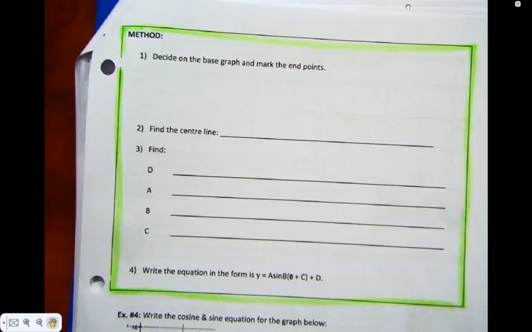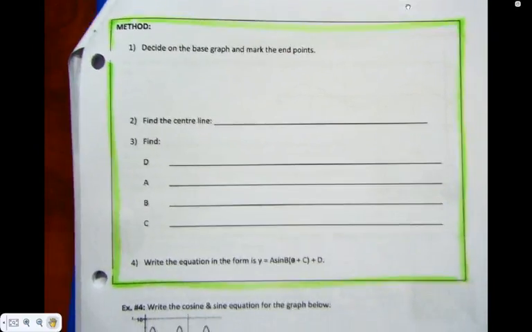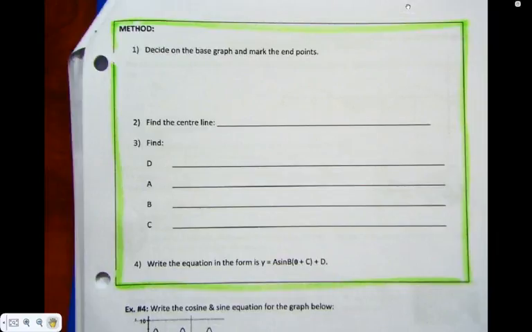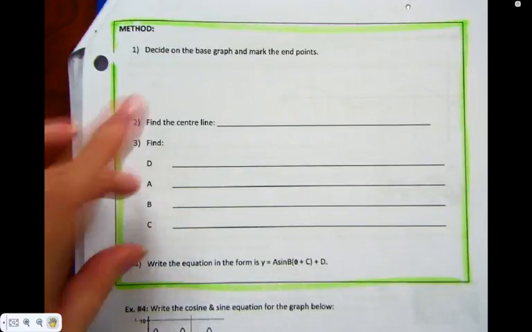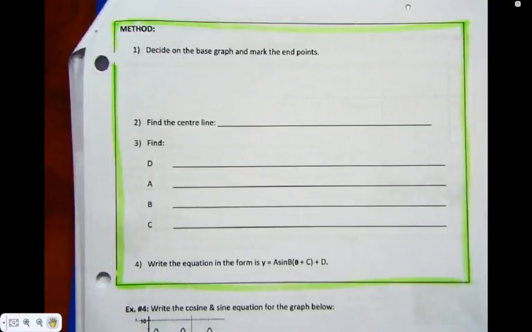So number 1, we're going to decide on a base graph, which I'll tell you how to do in a second. Second thing is we find the center line. There's a little formula. Then we're going to figure out what is D, A, B, and C, and there's a reason I've put them in that order. And then we're going to write the equation. Same steps will work every single time. There's no exceptions. These will always be the steps.